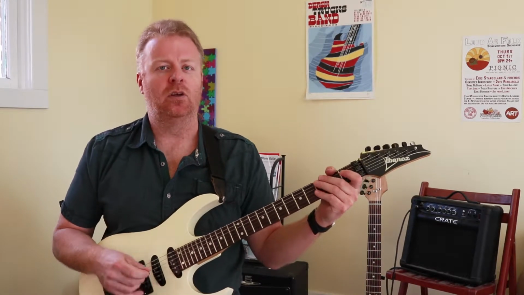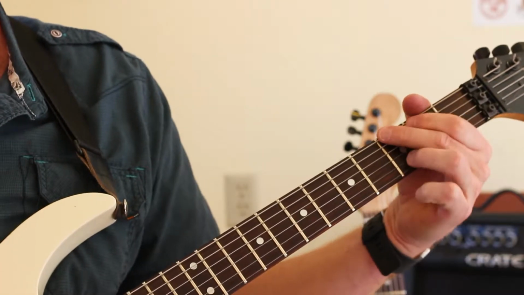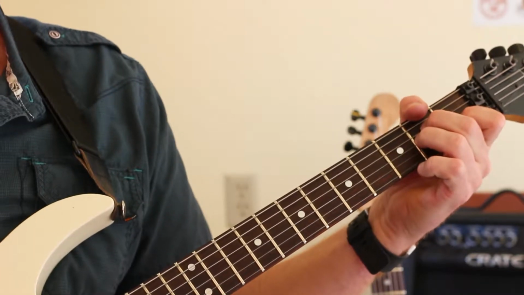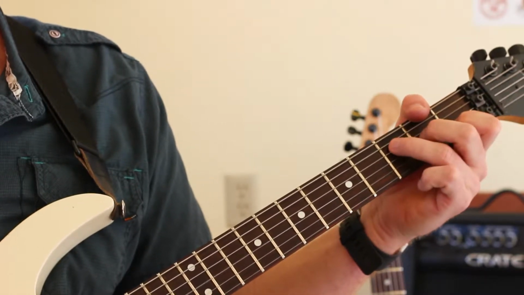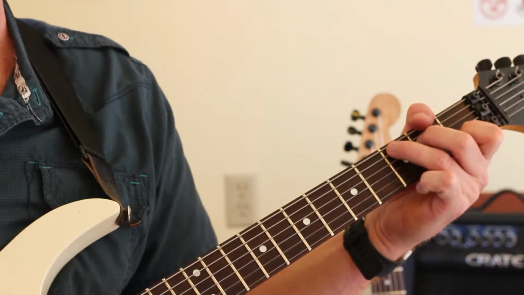So to go over it again, you got C, which is 1, then G, which is 5, A minor would be 6, and then F would be 4. And then you can feel that it should go back to the root, which is 1.